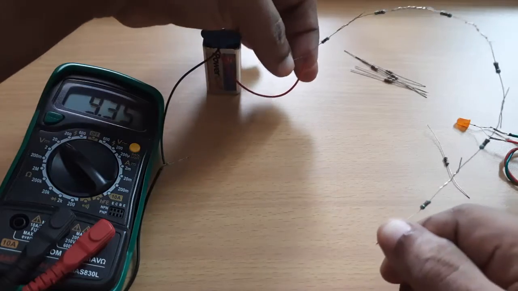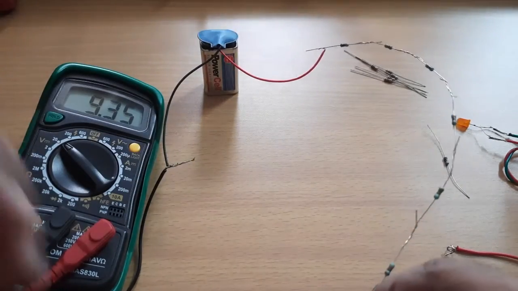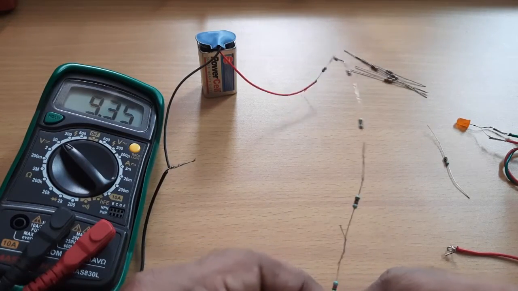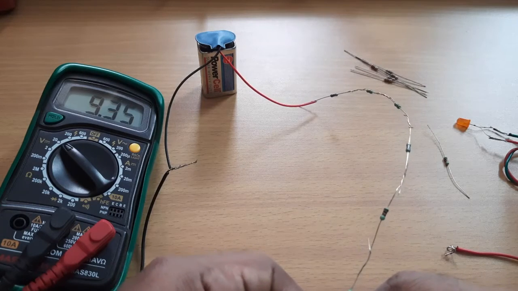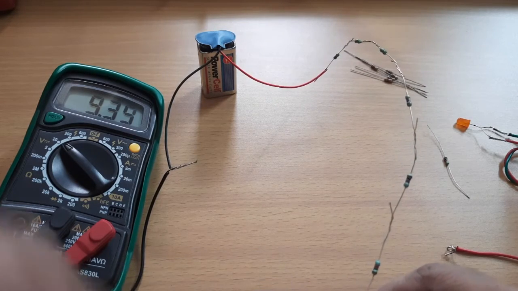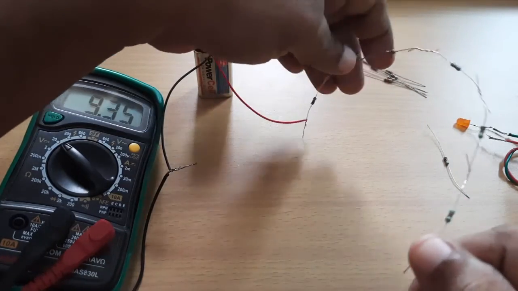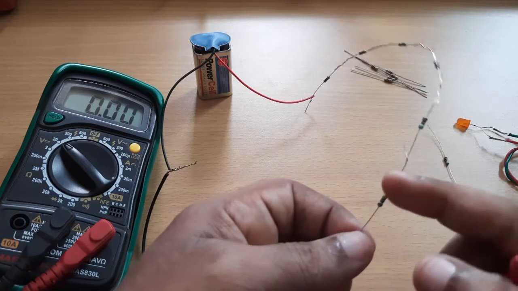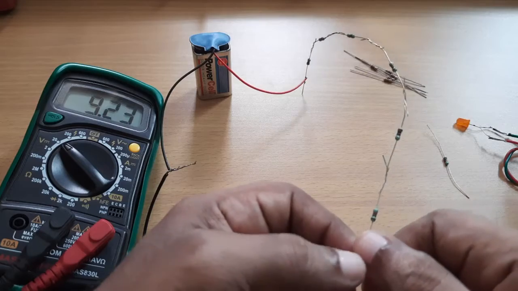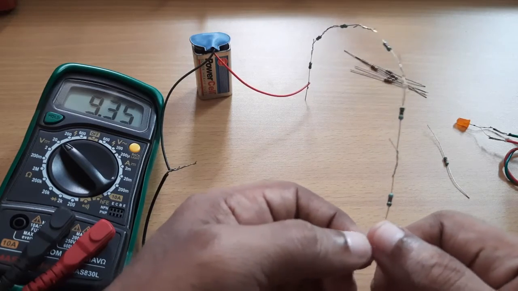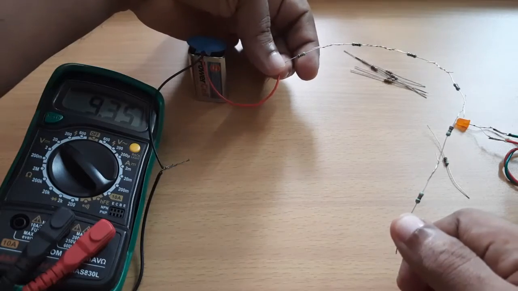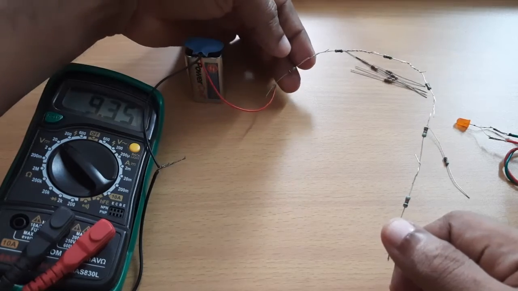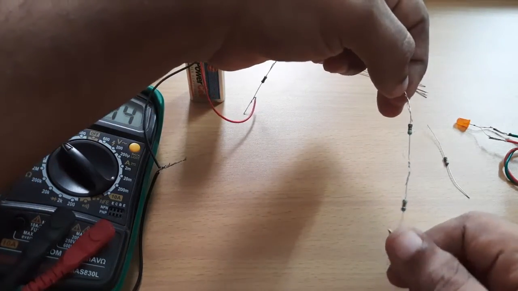So this is how we can reduce the voltage. We call this voltage dropping. In case we need a reduced voltage for a supply, we can reduce the voltage through this method. We can connect resistors in series, or maybe use a higher value resistor. So this is one of the uses of connecting resistors in series: to get a dropped voltage for a circuit.